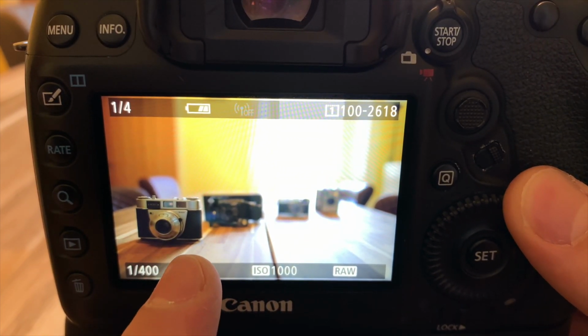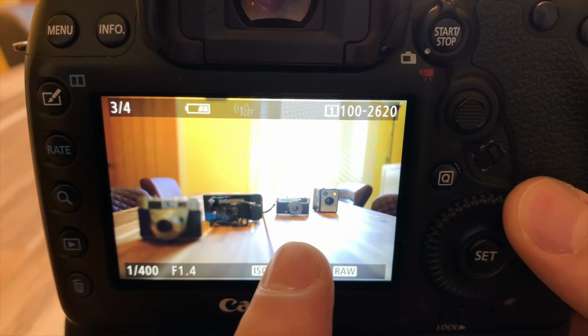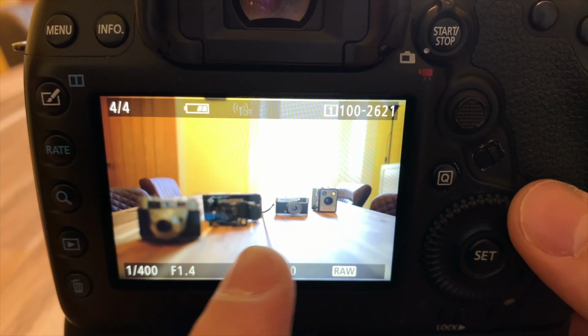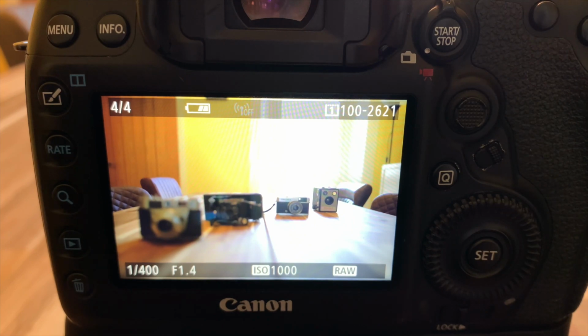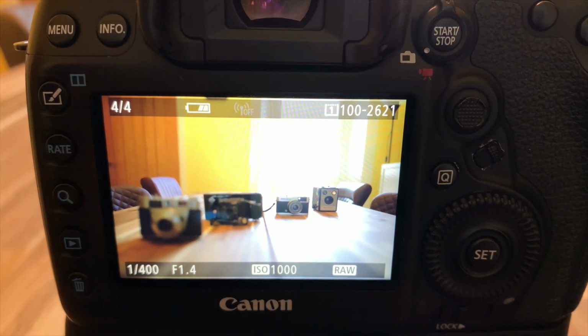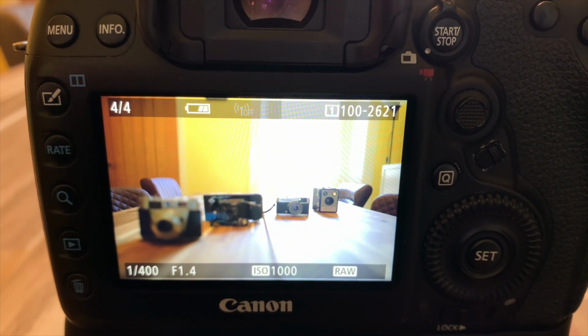That's all you need to do. And as you can see, the focus is shifting. Okay, so this is called depth of field. So the depth of field is how much is in focus at any given time. Okay, and it's a really crucial thing as photographers to understand this.